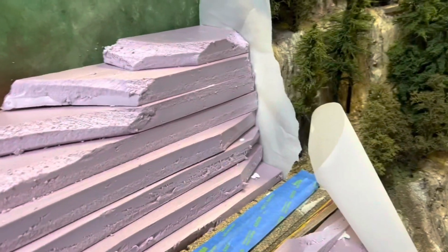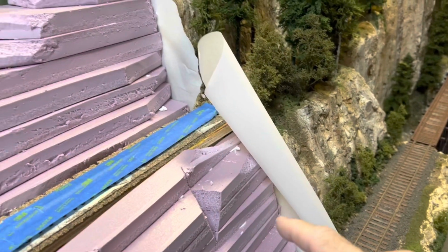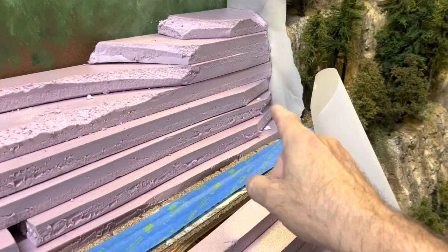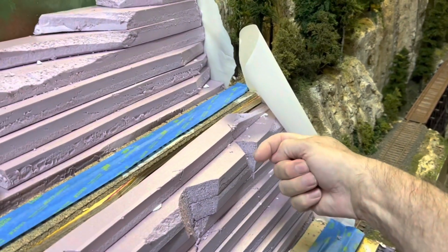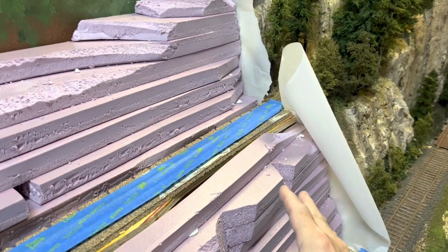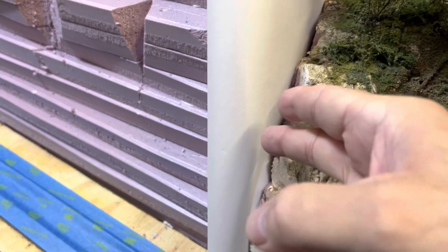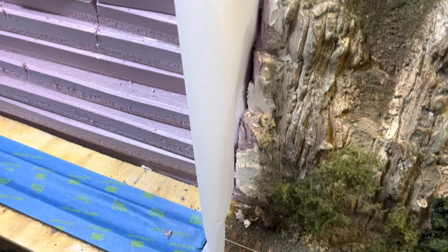I have my baking parchment in between the two different modules of the layout. What I will do is start applying Sculptamold right up along the parchment up here and down here, and then I'll work my way this way. Once that sets a little bit, I'll come back in and take additional Sculptamold and finish off in and around here, pushing into that parchment. I will leave the parchment in place. Same thing up here. That way I've got that gap filled. It's going to be visible, but it'll be a tight seam.